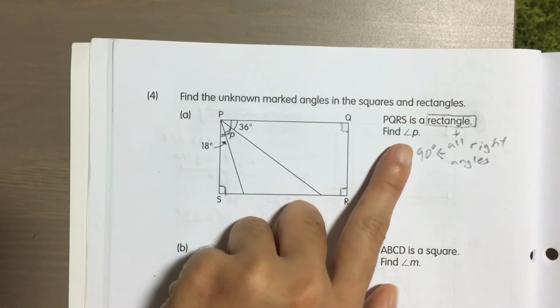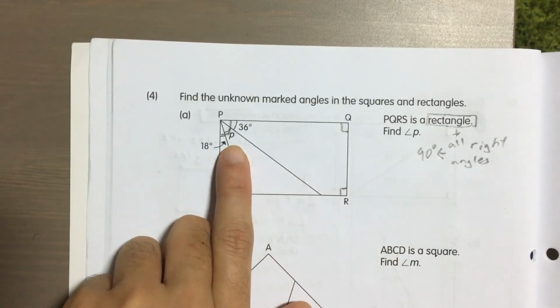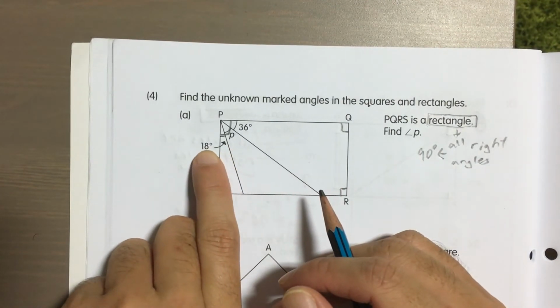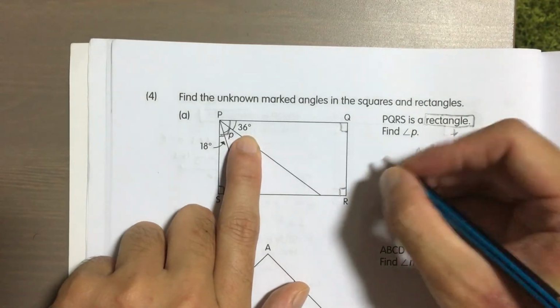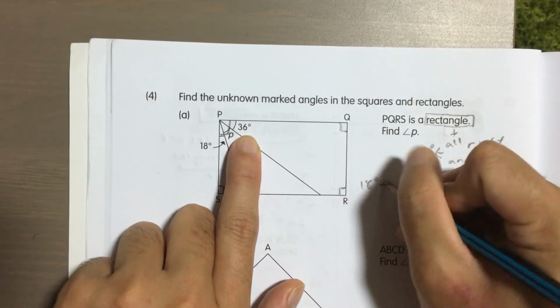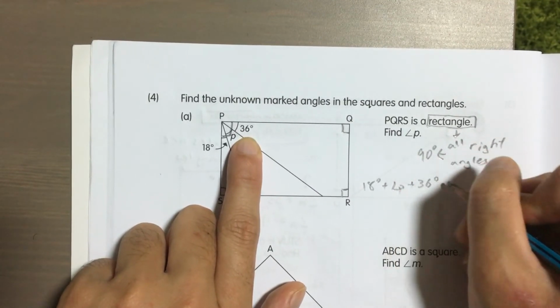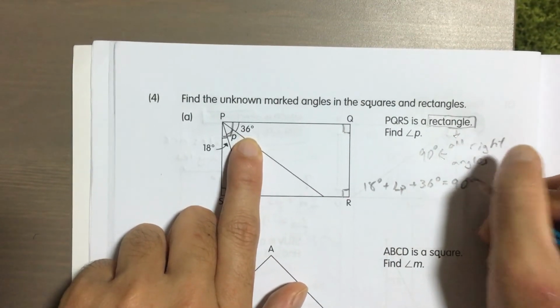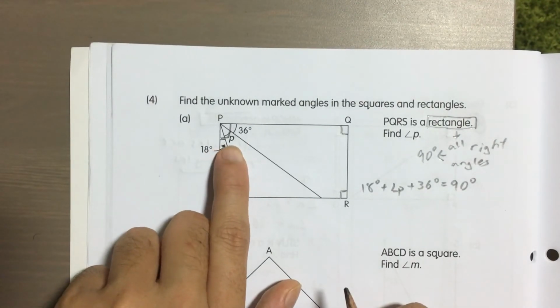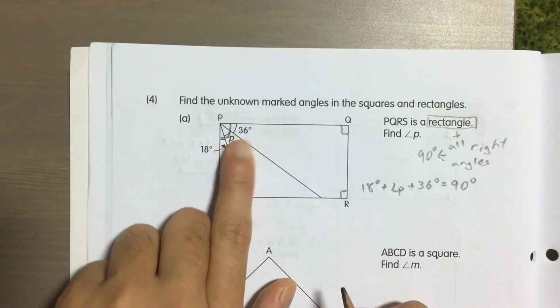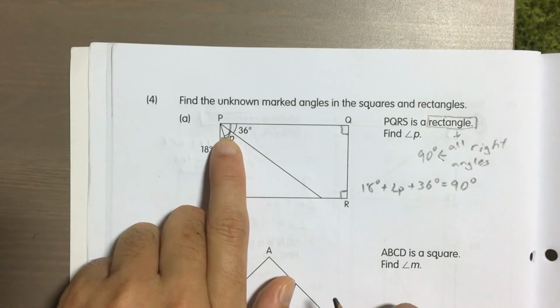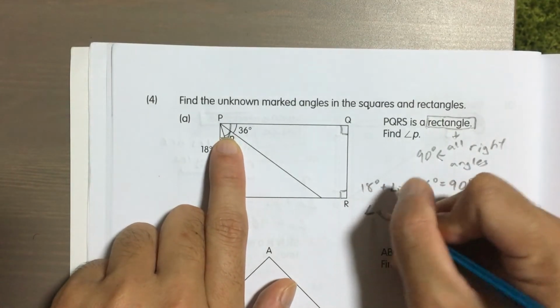Okay, so I want to find P. I realized that 18 degrees plus P plus 36 degrees give you 90 degrees, because all these three angles, this one, this one, this one, 18, P and 36 degrees add up to 90 degrees. So how do I find angle P?